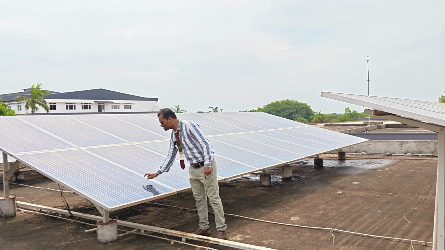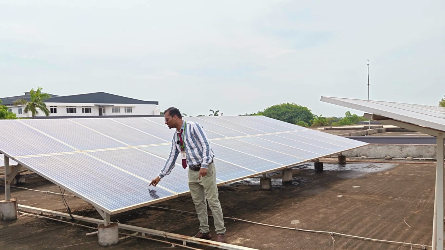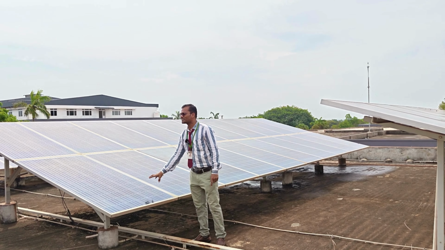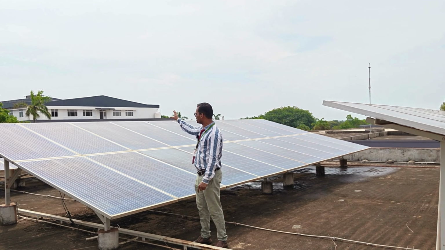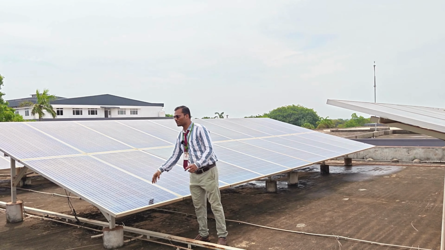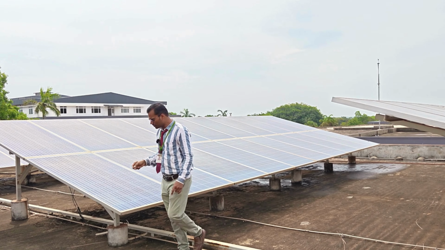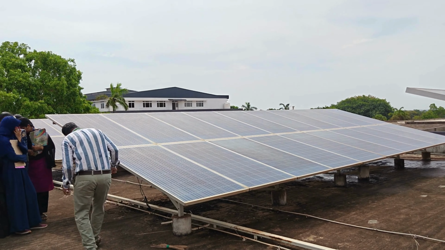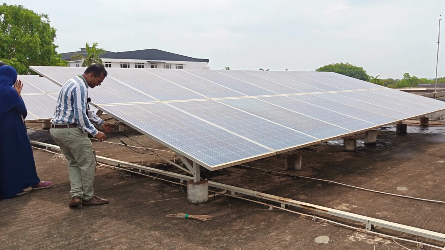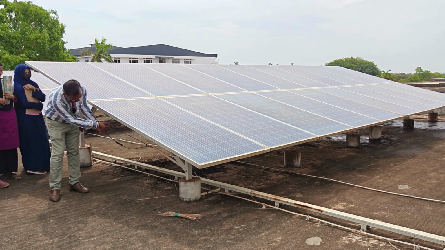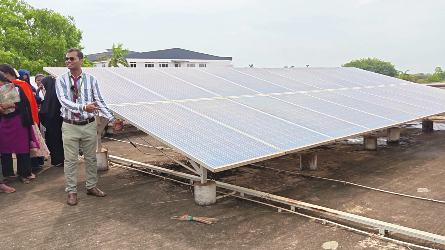So these cells are of 6 generations. This is of 2nd generation. This solar panel is nothing but a 540 watt solar panel, each individual, and this solar panel will convert into DC voltage. Okay, so here at the output you can see you are going to have the 2 wires. One will act as a positive, one will act as a negative, and these are connected in series connection.